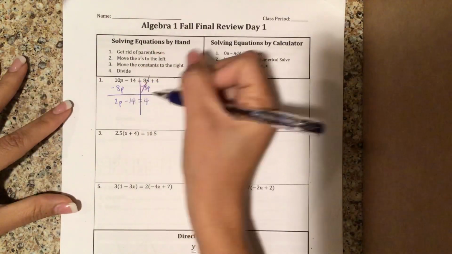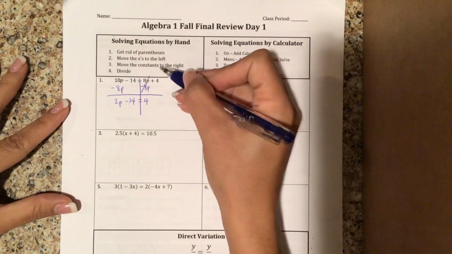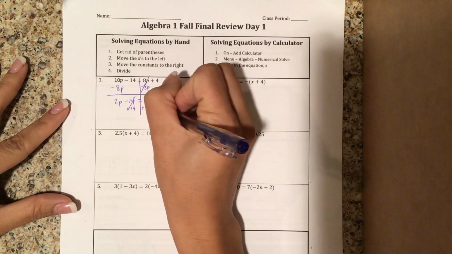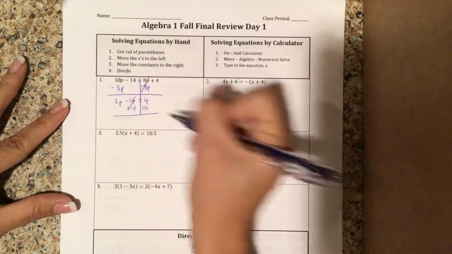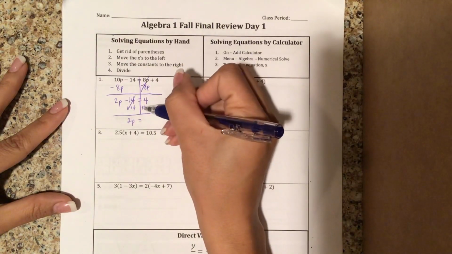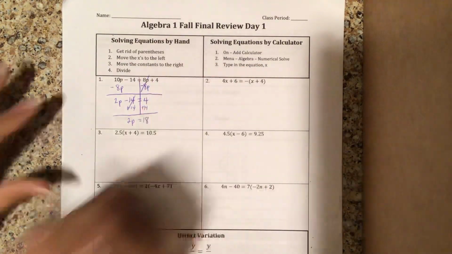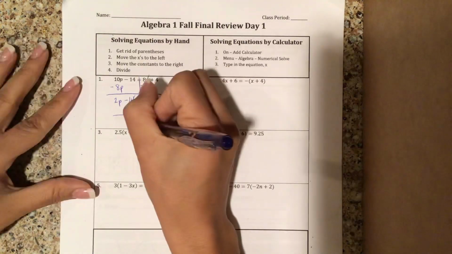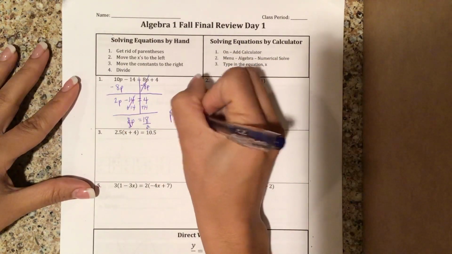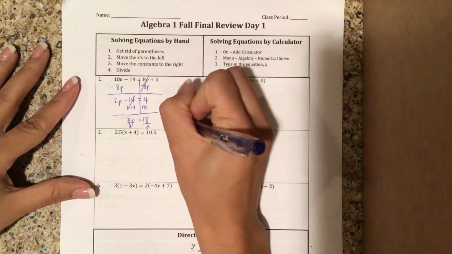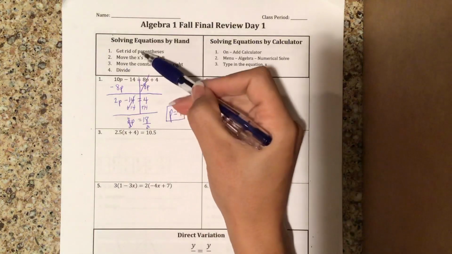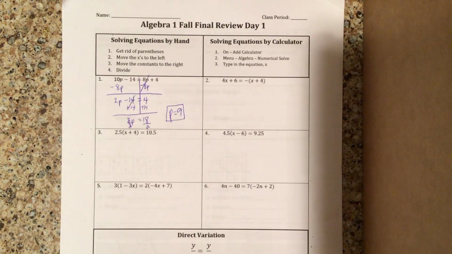Next step, move the constant, that's just a number, to the right. So plus 14, plus 14. So that leaves me with 2p equals 4 plus 14 is 18. Get p by itself by dividing the number in front. So my answer is that p equals 9. Okay, so my steps to solve by hand are 4 steps.